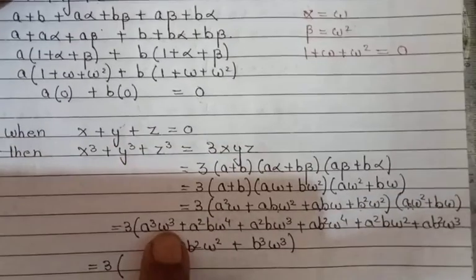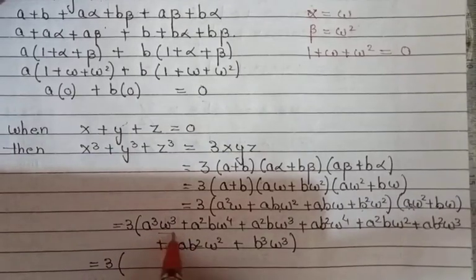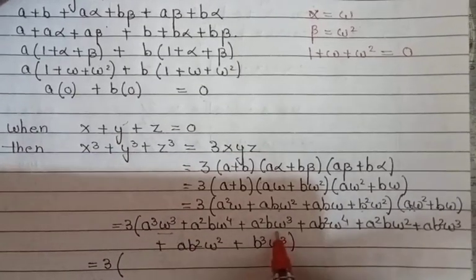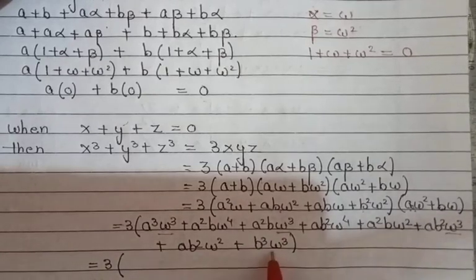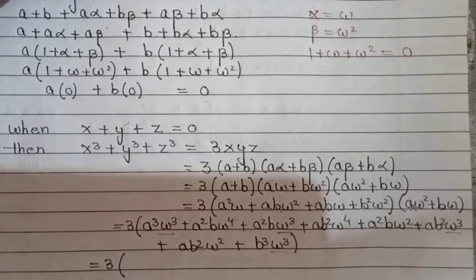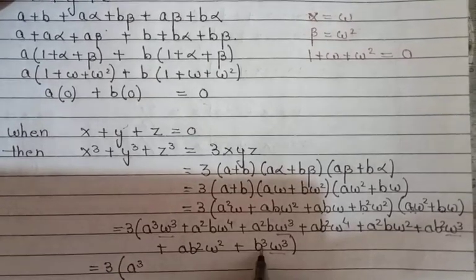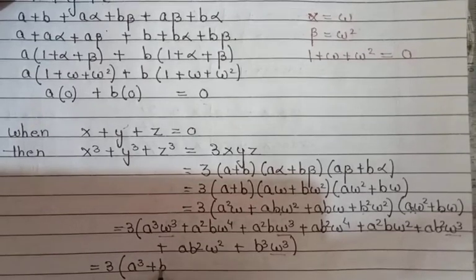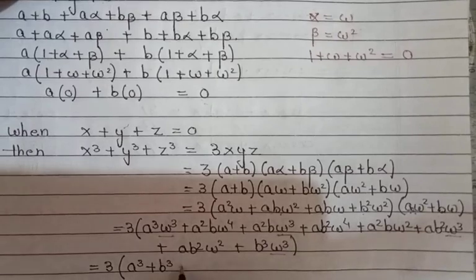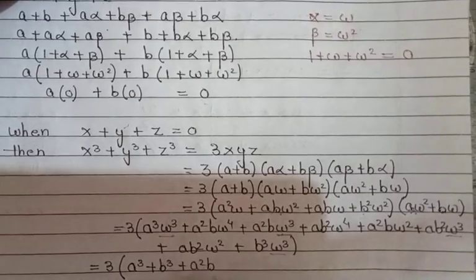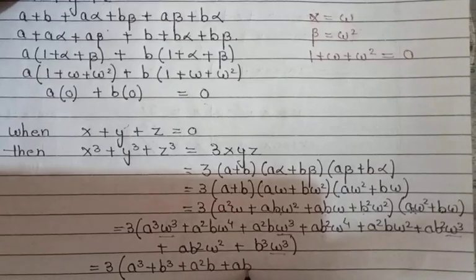Wherever you are finding omega cube, that will be replaced with 1. So let's write these terms: a cube, then plus b cube, then a square b, and a b square.